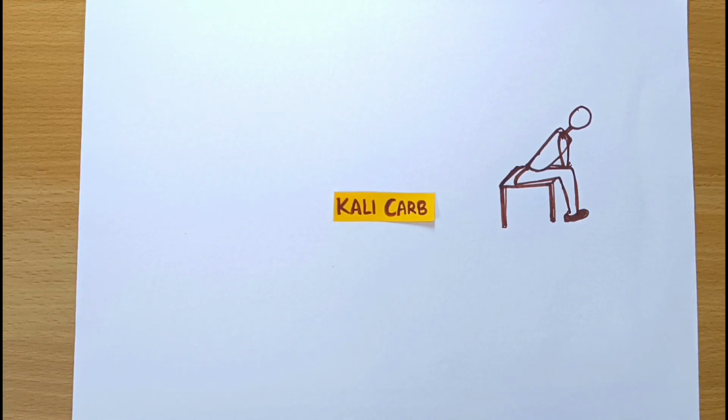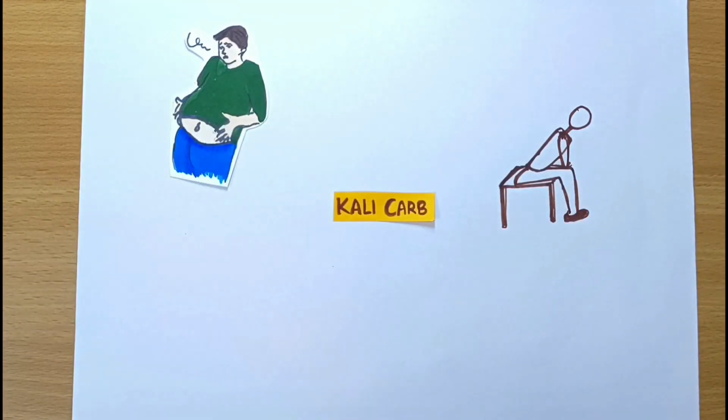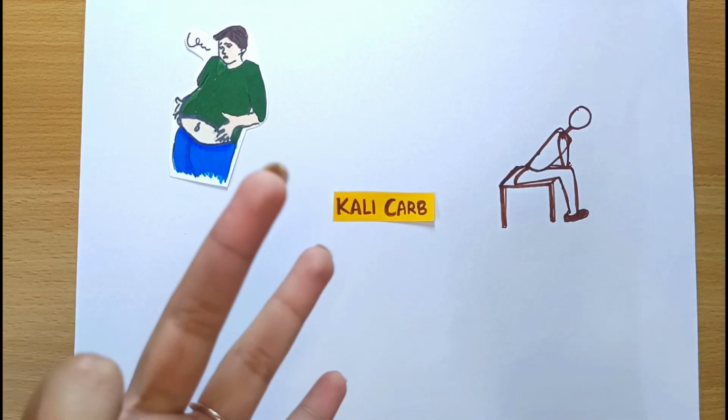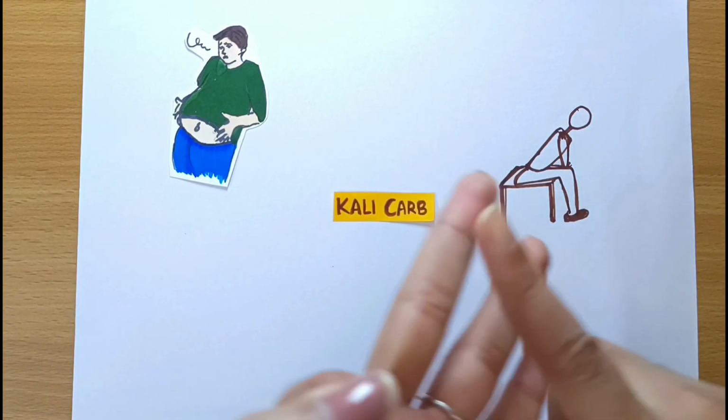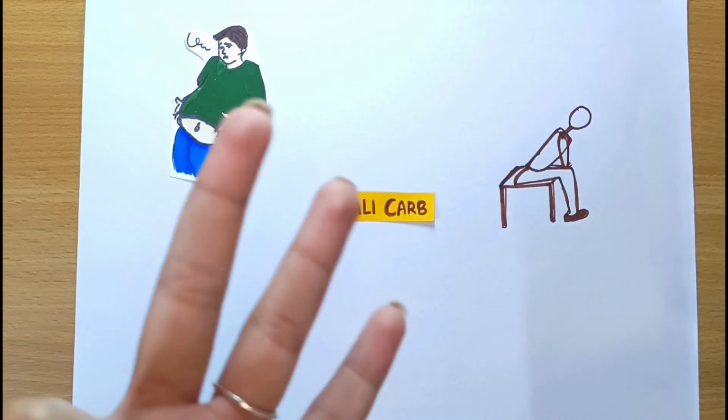Before that, let's also discuss the bloating that this patient has. Okay, Dr. Nash compares this bloating that this patient has with remedies like Lycopodium, like Carbo Veg, like China, which do form a group of remedies that Dr.